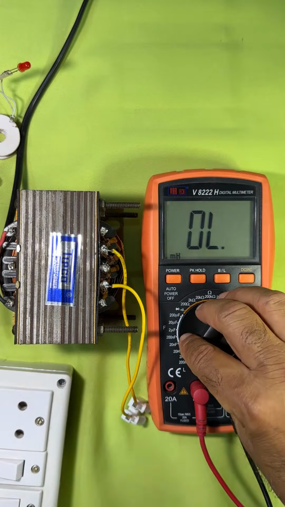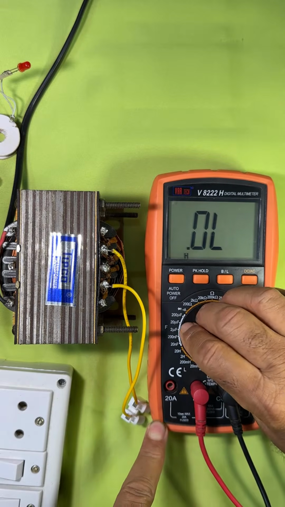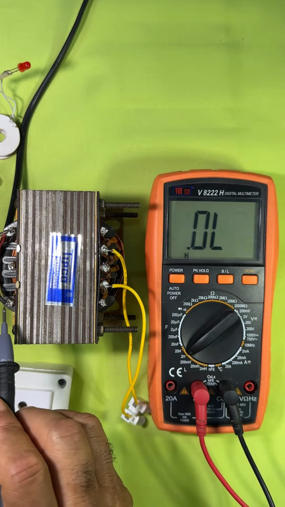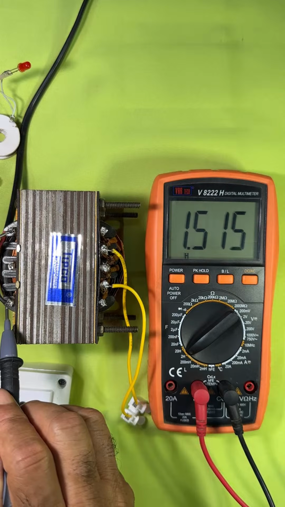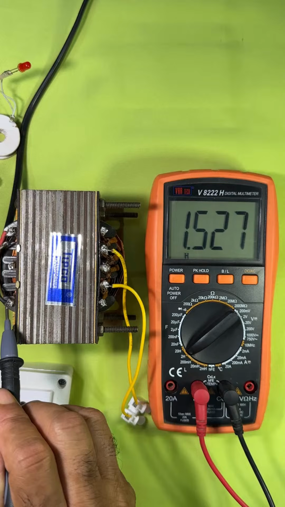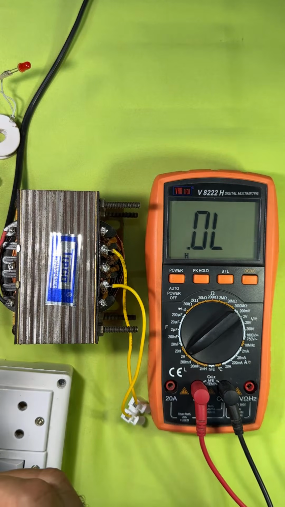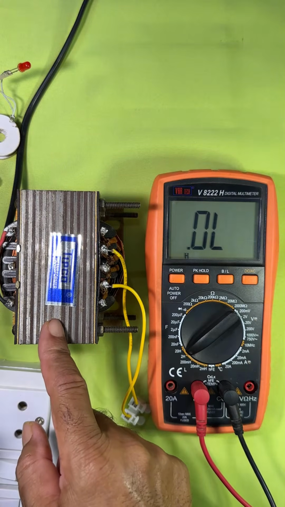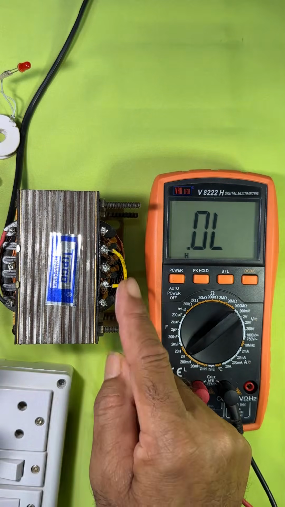We have to shift to 2 Henry, whether it is more than that, I will shift gradually. This is 1.527, and in the previous case it was 7 Henry, remember, because there was a thin wire and because this is a heavy transformer, it has a little thicker wire in the primary and more thicker wire in the secondary.